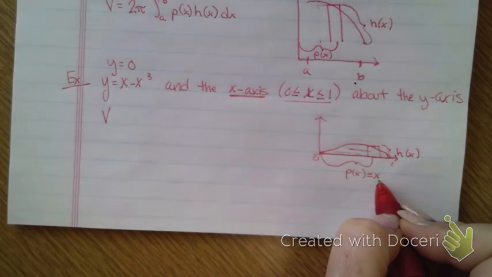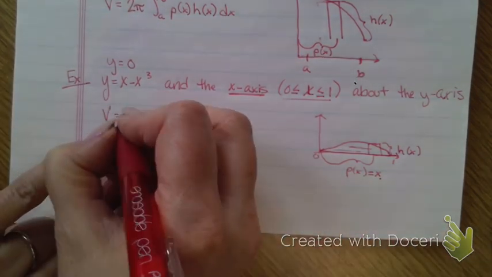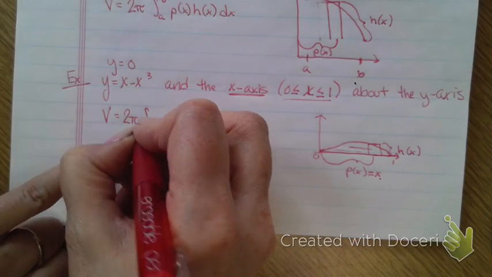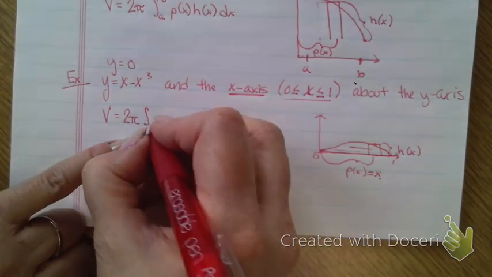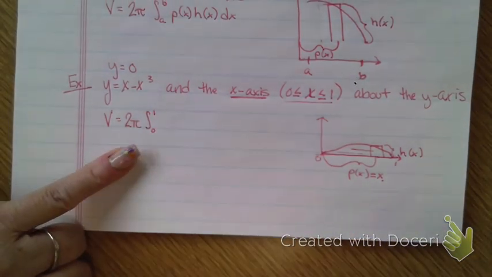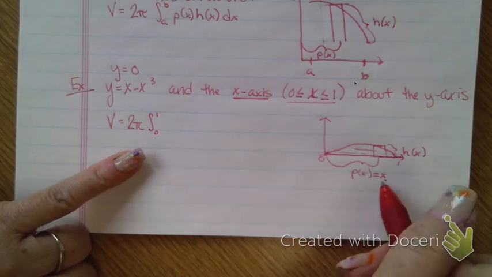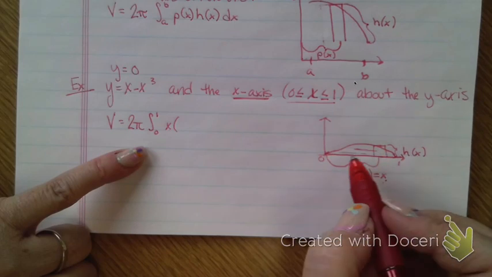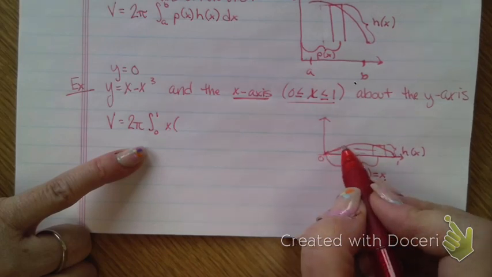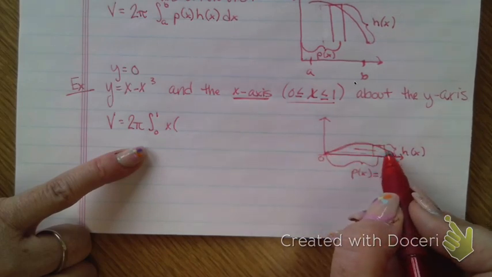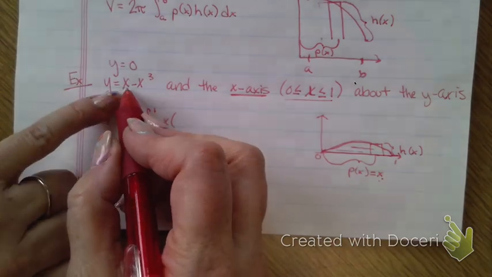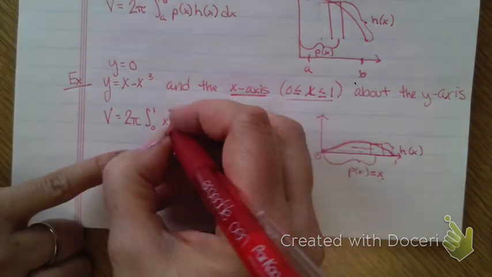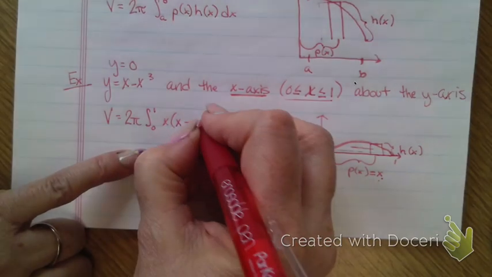So my equation for this is 2 pi, the integral from what to what? 0 to 1, of p of x, which is x, times h of x. Well, h of x, the height of that rectangle, is going to be determined by y equals x minus x cubed, isn't it? Okay, so x minus x cubed.